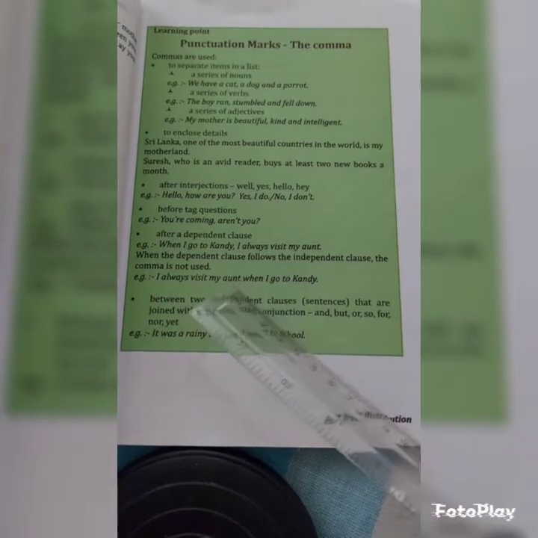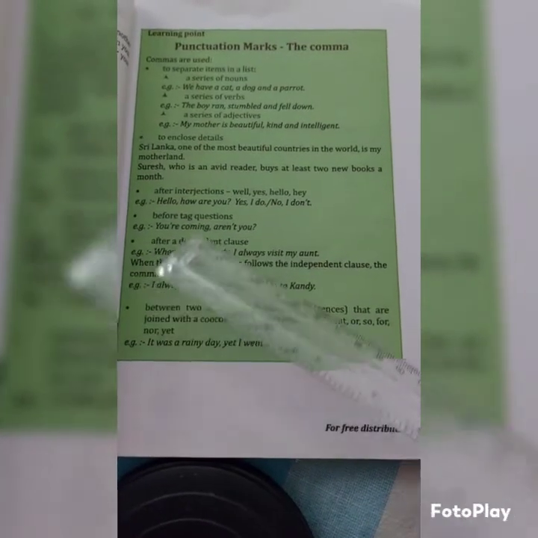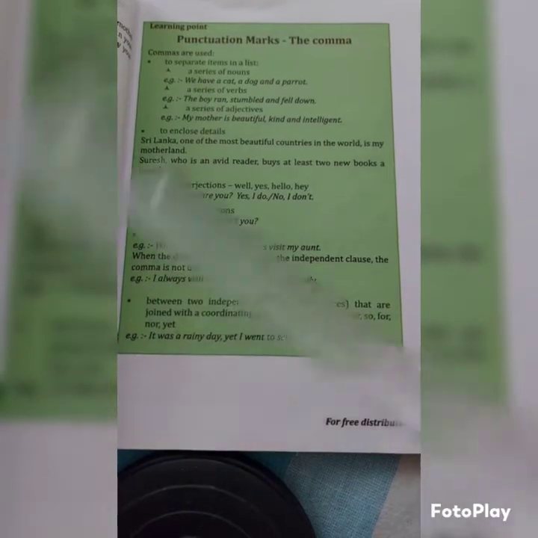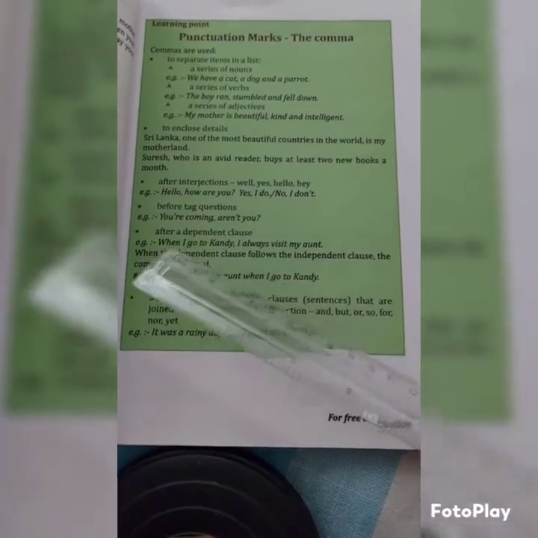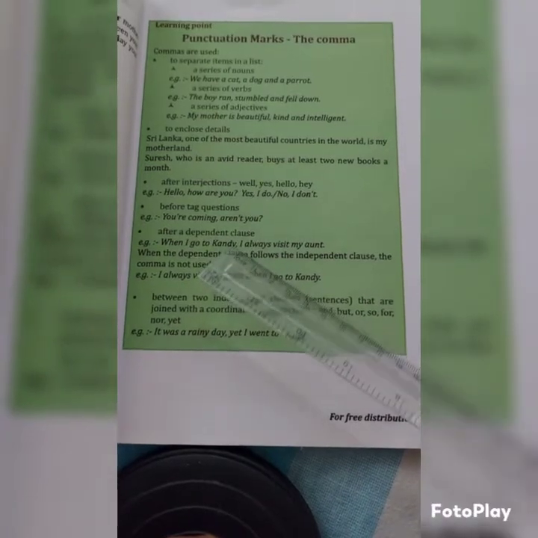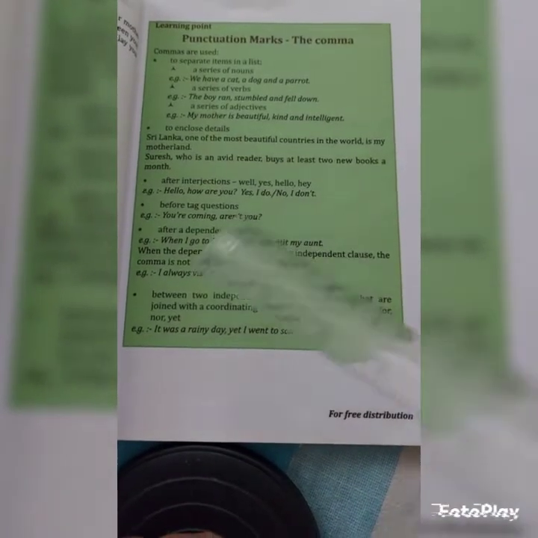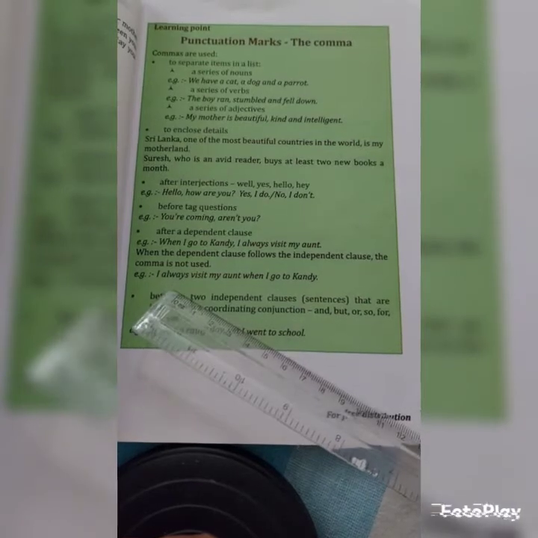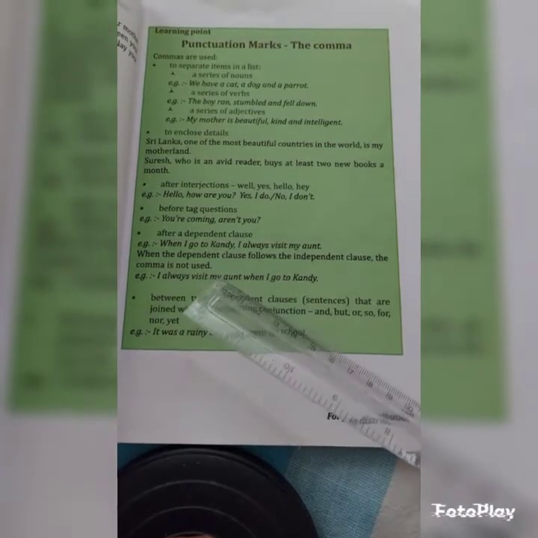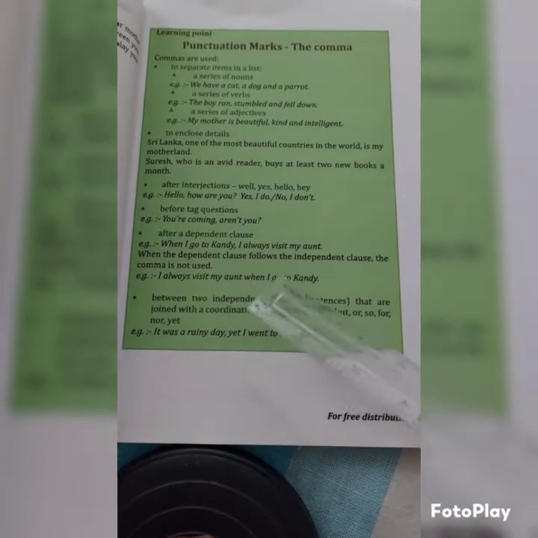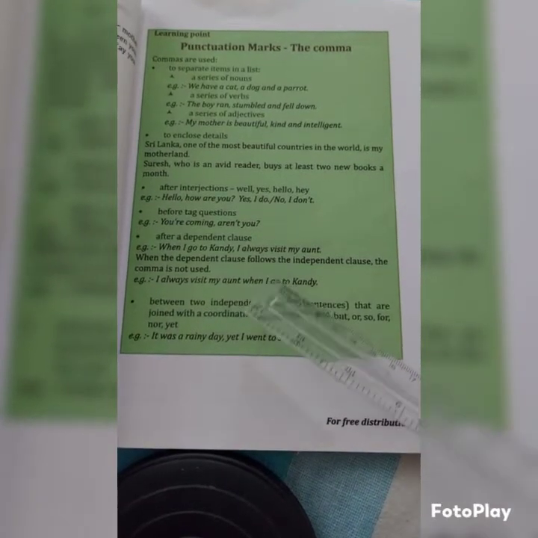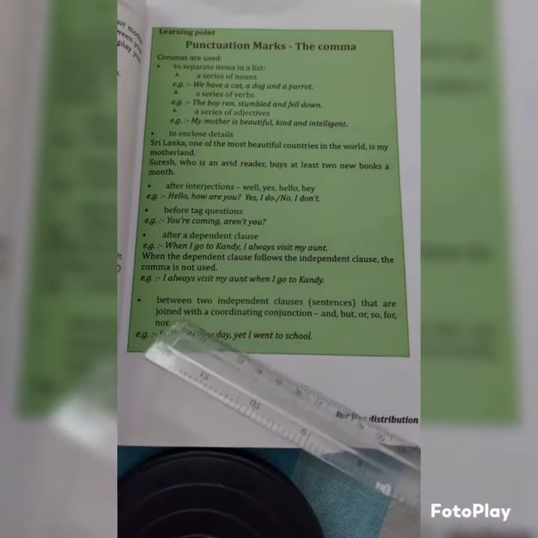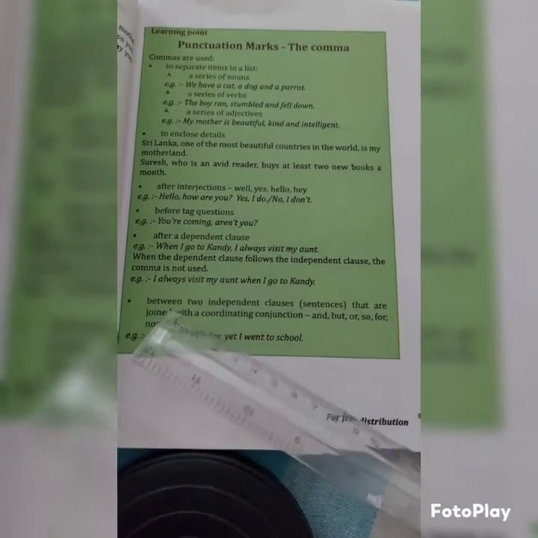Right, so keep in your mind, when we write the dependent clause at the beginning of the sentence, we have to use comma to separate them from the main clause. When we write the main clause at the beginning of the sentence, no need to use comma to separate the dependent clause from the main clause. Okay, right. Let's see the last point of this lesson.